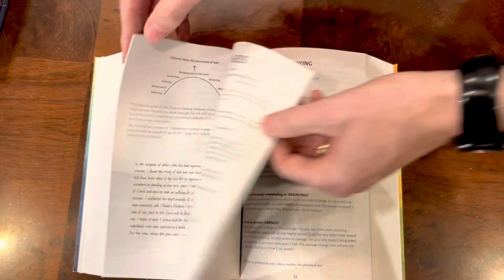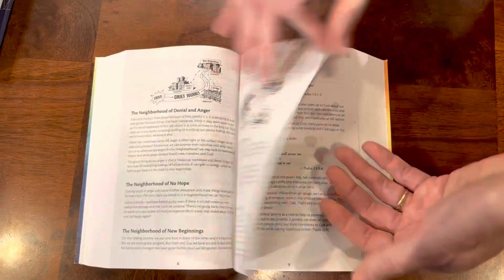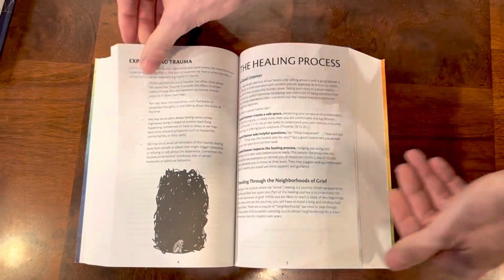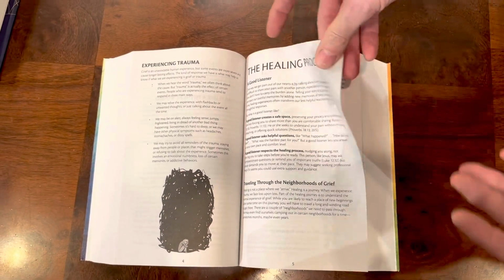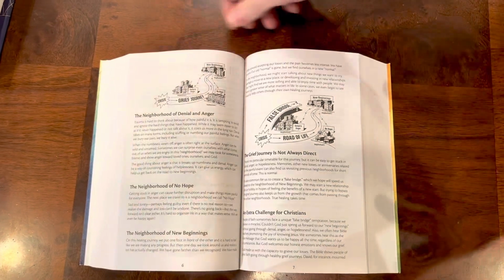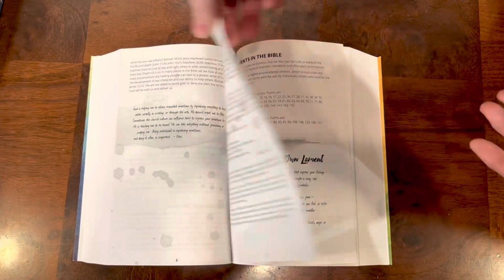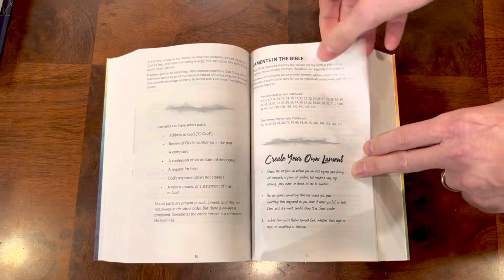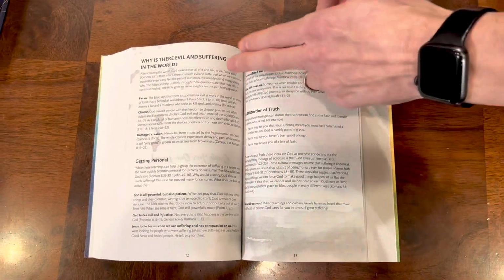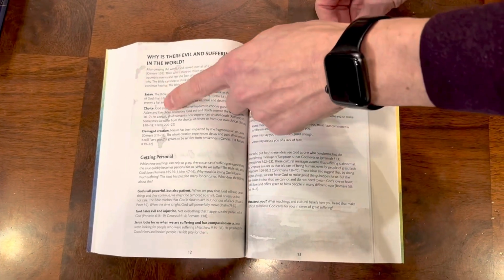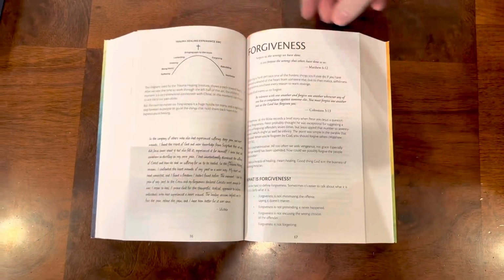In the middle, once you get past the Psalms and right before the Proverbs, it has this little section where it deals with different emotions and different things that you may experience in life, experiencing trauma, the healing process, being a good listener. It gives you some tips on how to help people get through trauma and pain, and just all sorts of information on how to handle this. Laments in the Bible. Create your own lament, so they give you an opportunity to write your own prayer of lament. Why is there suffering and evil in the world? And they explain it by Satan, human choice, and we live in a damaged creation because of the fall of man. Bring your pain to the cross. So it's really, really neat.